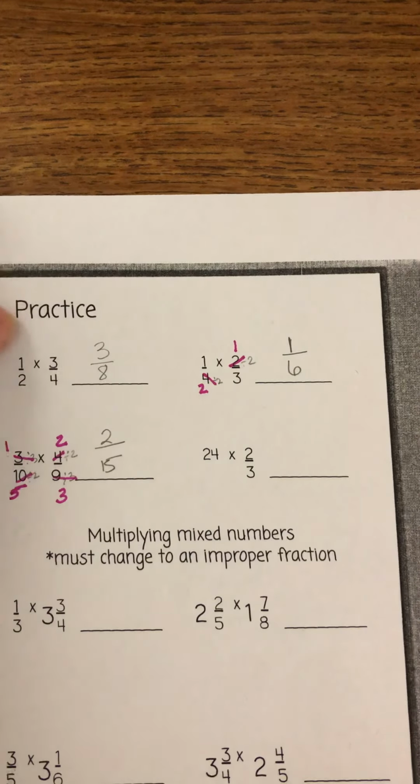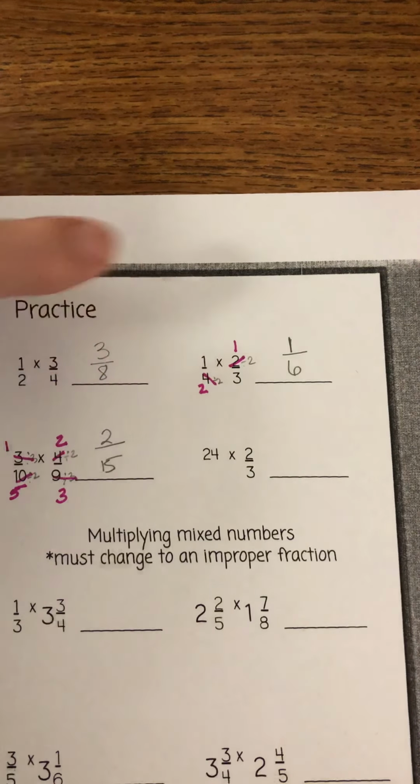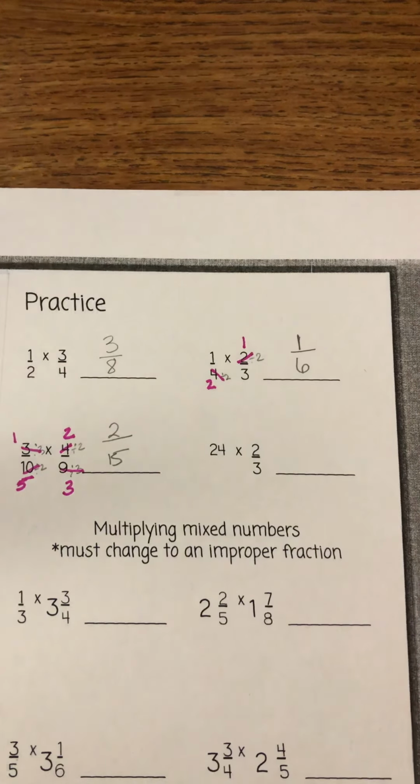Now, you can see sometimes we won't do it. Sometimes we can only do it one way. Sometimes everybody can do it. It just kind of depends on the numbers you're given. Now, you can only multiply fractions. And if you look, 24 is a whole number.